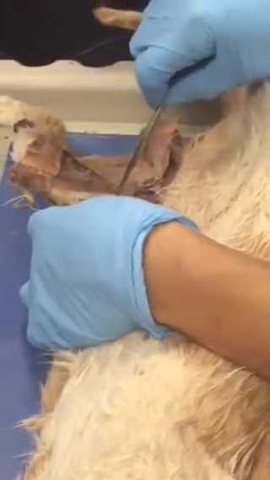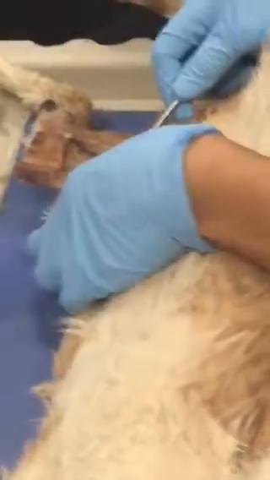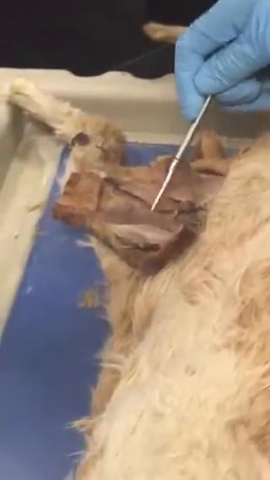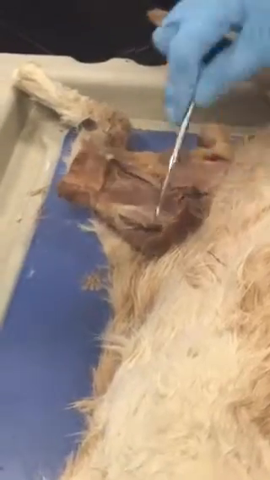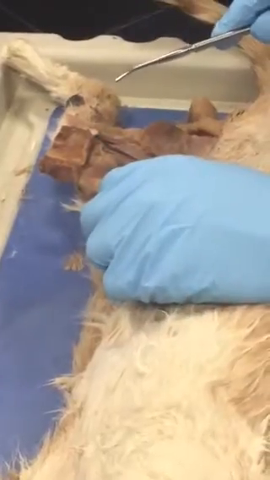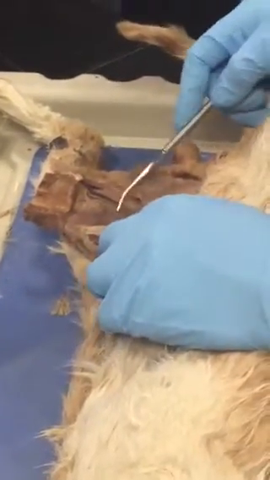So what is it? Name the muscle. Rectus femoris. Name this muscle. Vastus medialis. And then this. Vastus lateralis. So these are extensor muscles. You also need to know that.